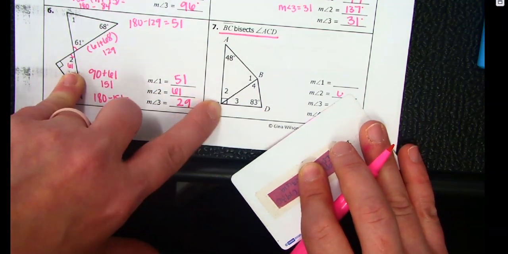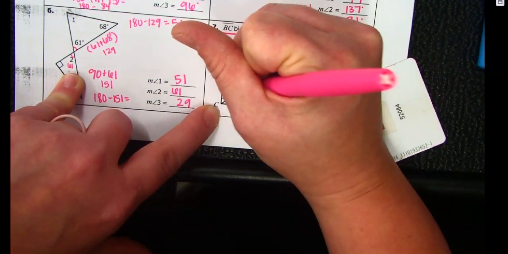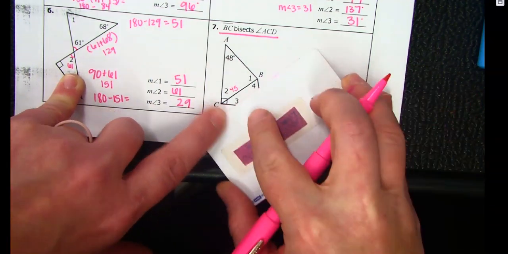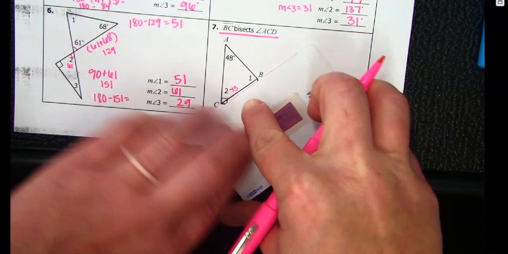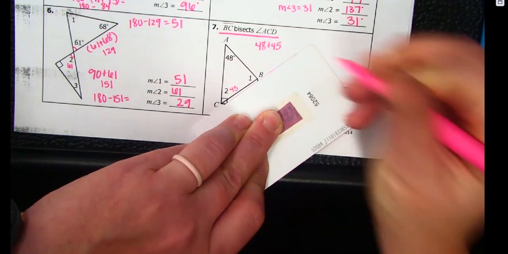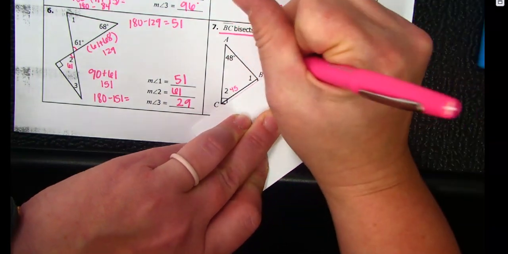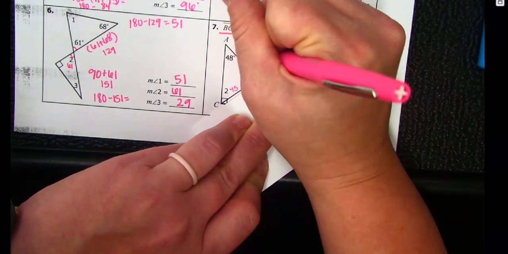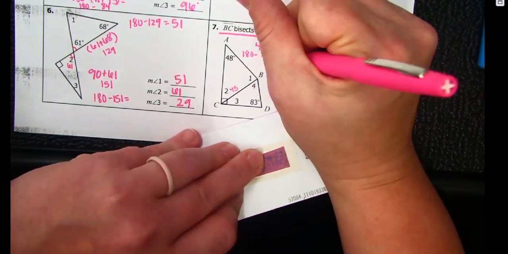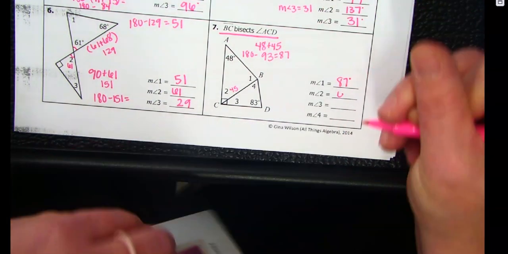So the whole angle is 90 degrees. If this bisects it, remember that means it cuts it in half. So that's 45. Half of 90 is 45. So if that's 48 plus the 45 that we just found out, 48 plus 45 is 93. We take that away from 180. That's going to leave us with 87. So the measure of angle 1 is 87 degrees.